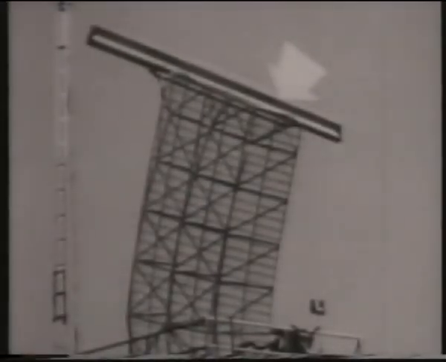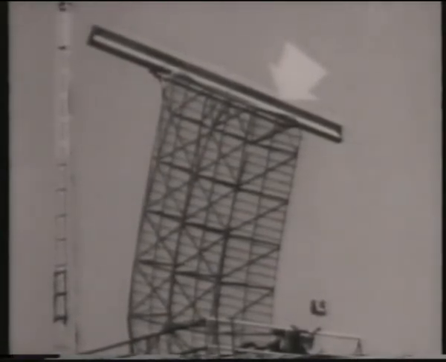A second antenna is aligned with the primary radar antenna. The beam from this antenna striking an aircraft equipped with a transponder causes this special receiving and transmitting unit to send out a return signal automatically from the transponder antenna on the underside of the aircraft.